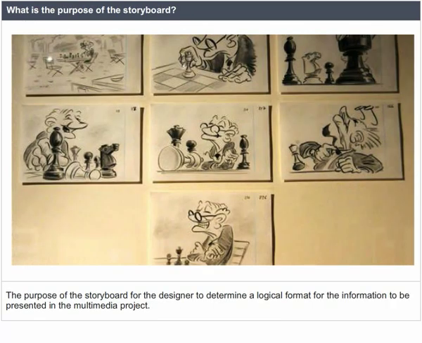What is the purpose of the storyboard? The purpose of the storyboard is for the designer to determine a logical format for the information to be presented in the multimedia project.